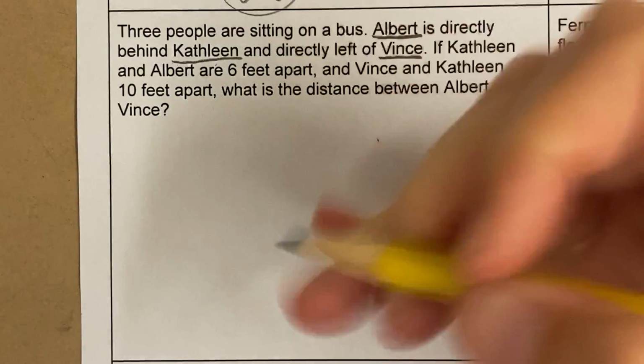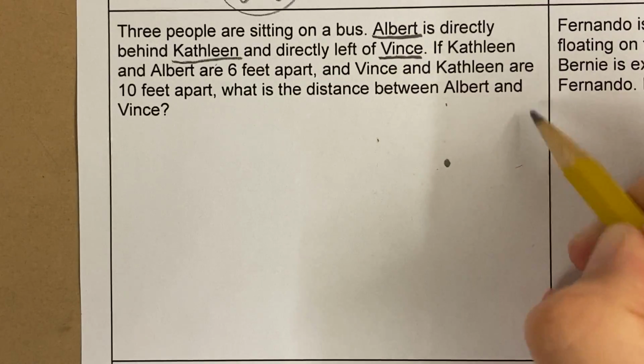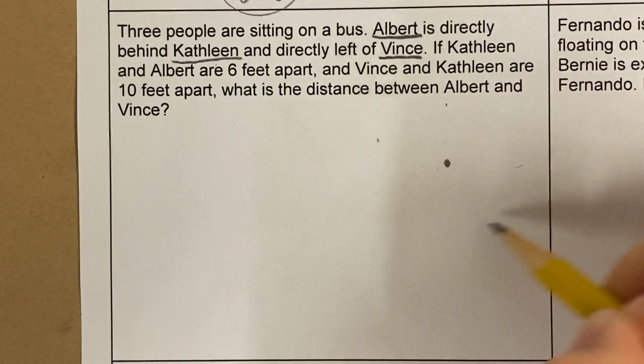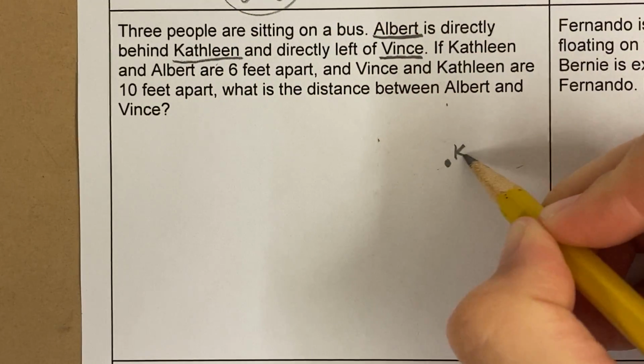Okay, so watch. I'm going to leave myself space. So I'm going to make my first point here. Now notice I'm not putting it here. I'm not putting it here. I'm putting it in a place where I can go any direction. So I'm going to say, this is Kathleen. I'm going to call it K.